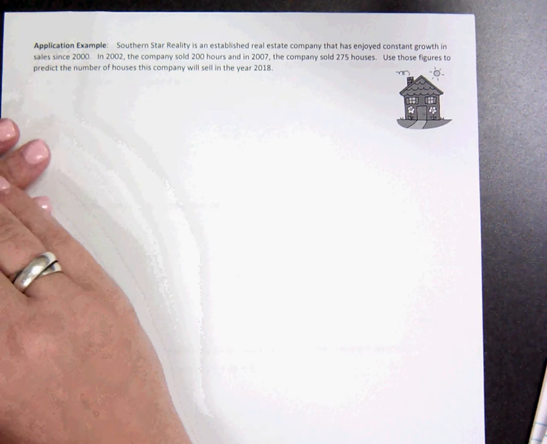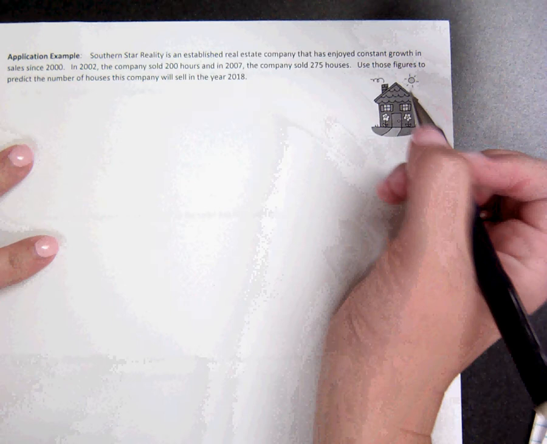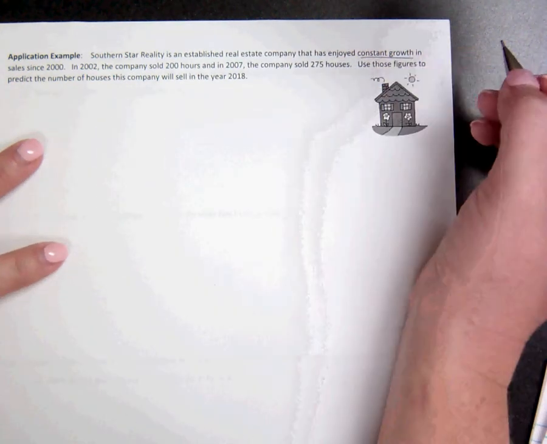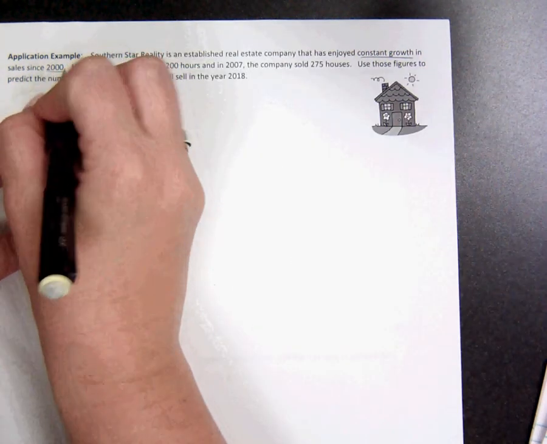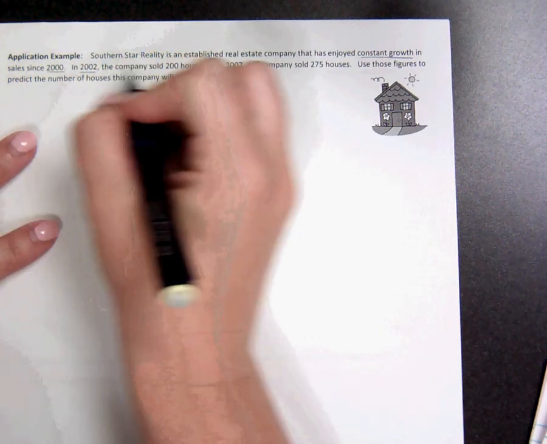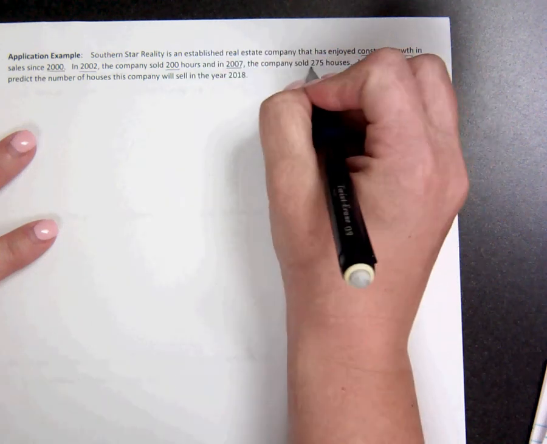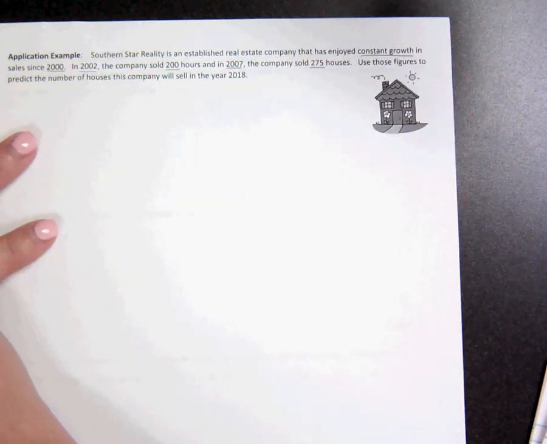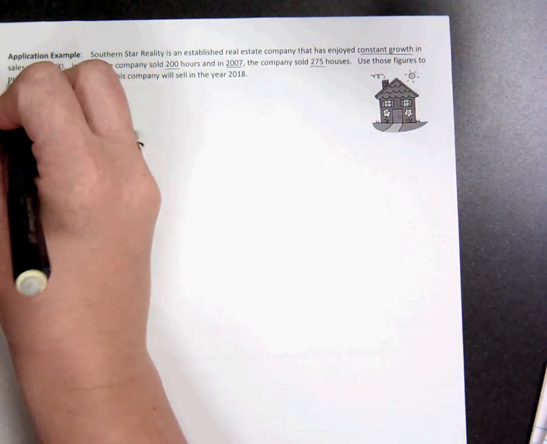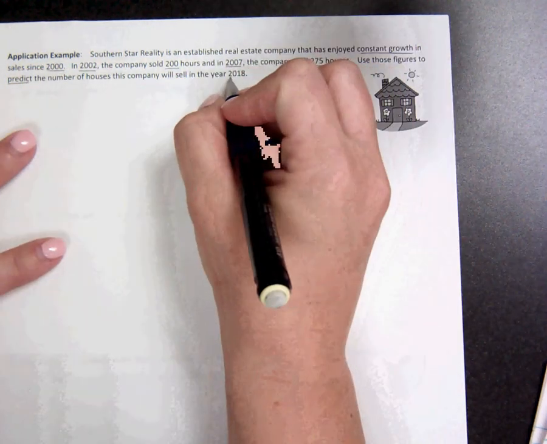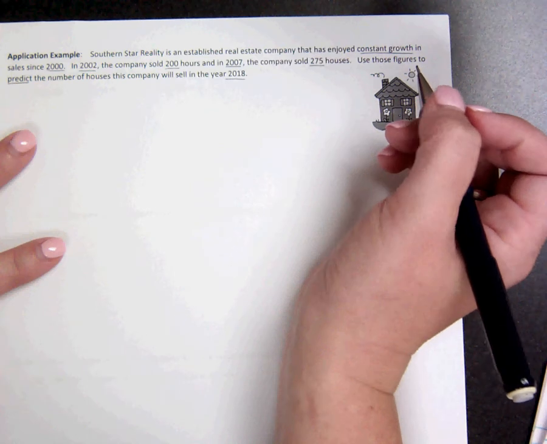This is the last part of section 8.5, just finishing up different ways to build linear equations. This is an application example. You'll see one or two of these in your homework. It says Southern Star Realty is an established real estate company that has enjoyed constant growth in sales since the year 2000. In 2002, the company sold 200 houses, and in 2007, the company sold 275 houses. Use those figures to predict the number of houses this company will sell in the year 2018.